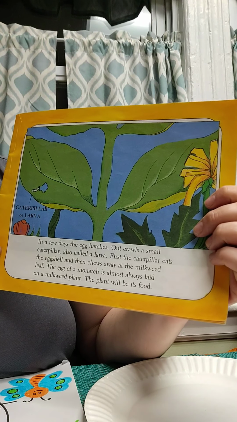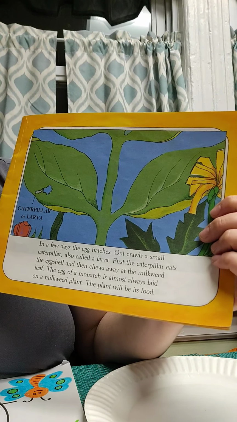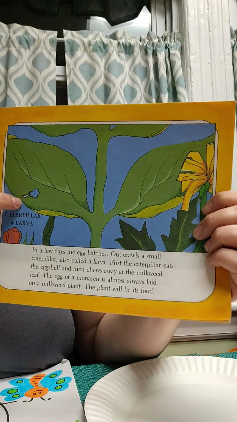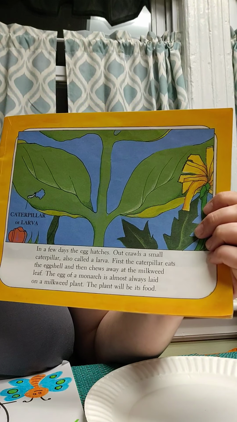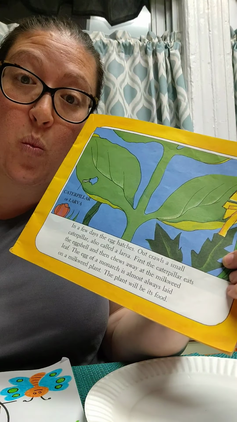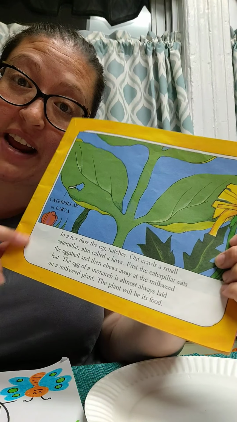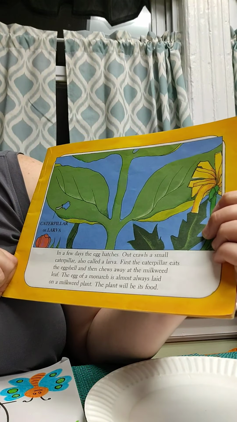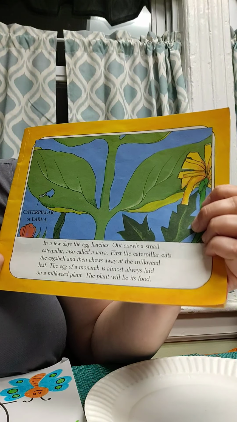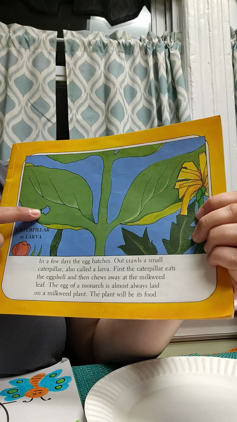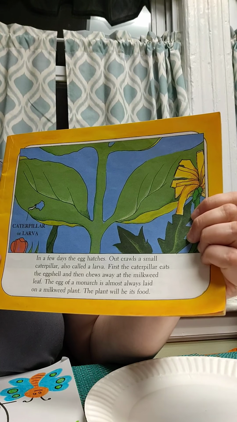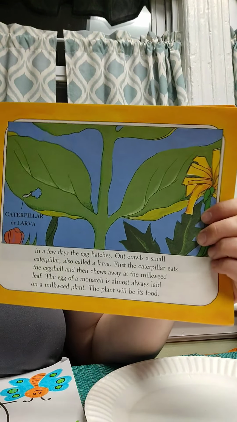In a few days, the egg hatches. Out crawls a small caterpillar, also called a larva. So there's the little tiny caterpillar. And the larva stage is one of the stages of the butterfly life cycle. First, the caterpillar eats its eggshell, and then it chews away at the milkweed leaf. The egg of a monarch is almost always laid on a milkweed plant, and the plant will be its food.